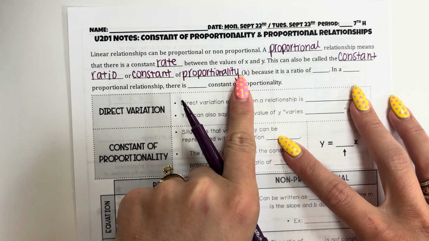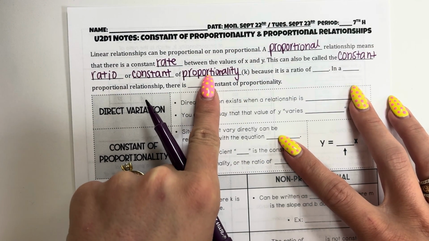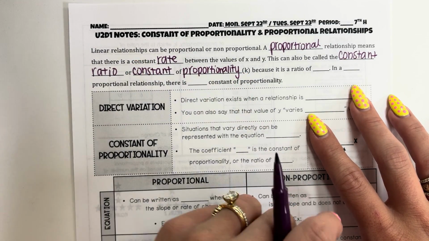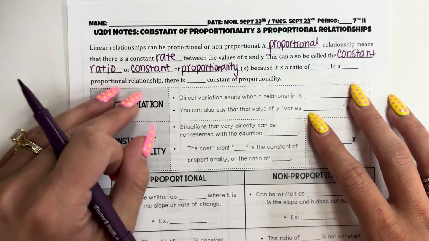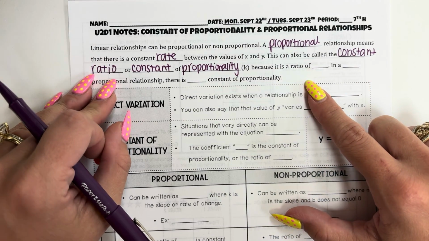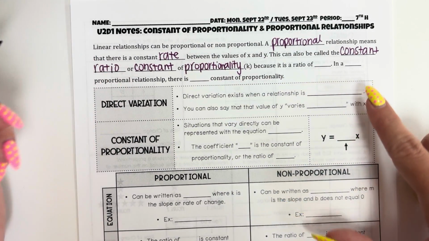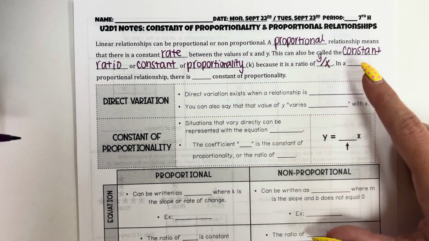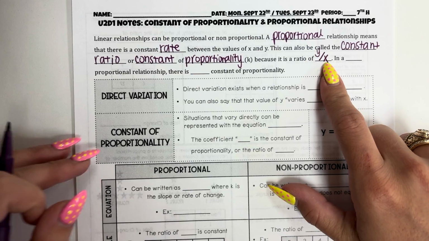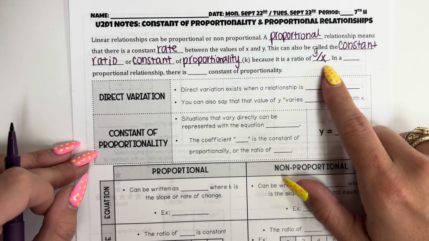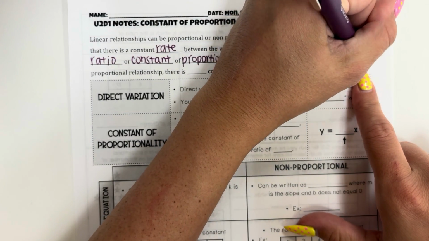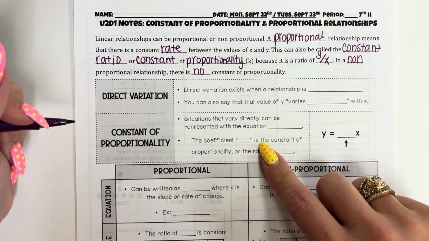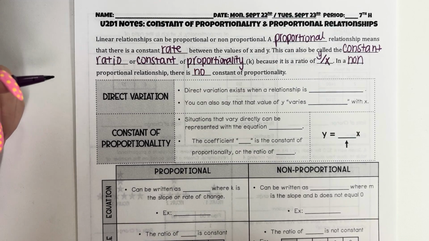And I have the letter K here because constant of proportionality is a mouthful. We can use the letter K to represent what that means. Okay, we can call it a constant ratio because it is a ratio. It's a ratio of your two items. It's a ratio of your y over your x. So think of it as your dependent variable over your independent variable. In a non-proportional relationship, there is no constant of proportionality, so you do not have that pattern.